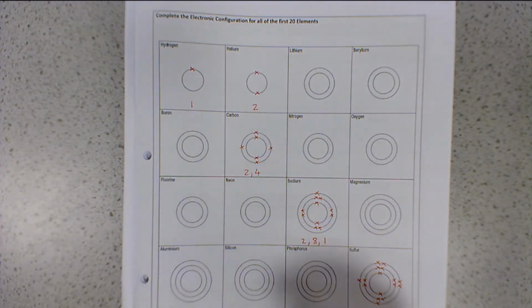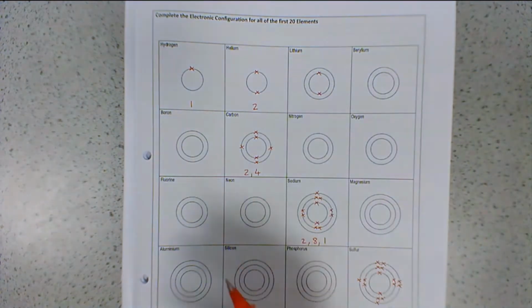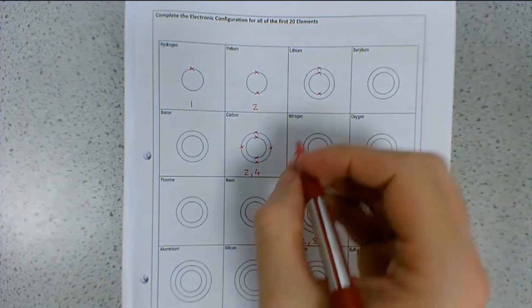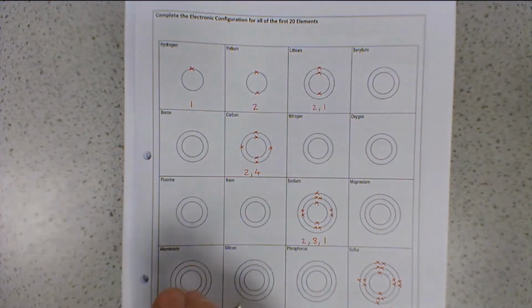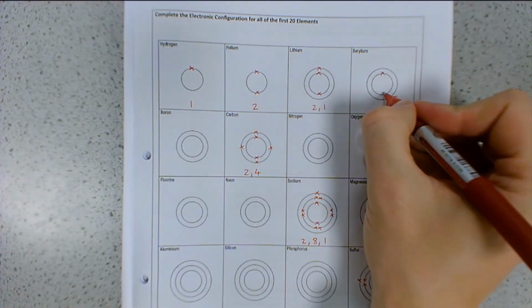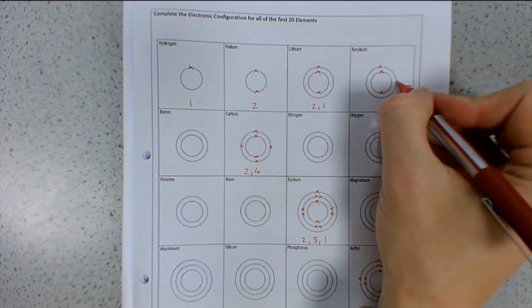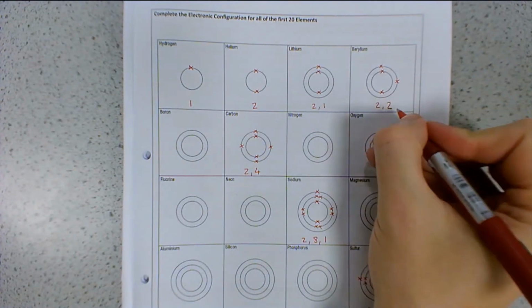Lithium has an atomic number of 3, so it's going to have 1, 2 in the first shell, because that's the maximum the first shell can hold, meaning that that third electron needs to go in the second shell. So this would be written as 2, 1. Beryllium has an atomic number of 4, so it's going to have 4 electrons, 2 in the first shell, because that's how many it can have, and then in the second shell, again, another 2. So this one would be written as 2, 2.